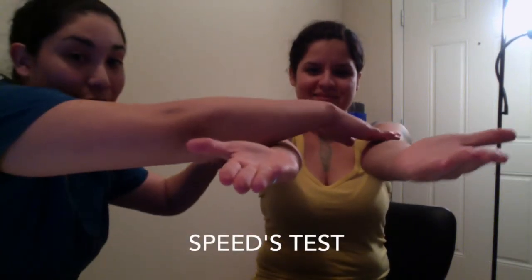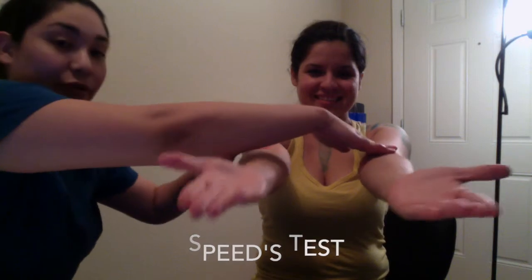The next test I'm going to do is the Speeds test. Both of the arms are flexed at 90 degrees and they're supinated. The examiner will come around and then add resistance to each of the humeruses like that. If there is any pain on the anterior aspect, this is indicative of a positive sign for Speeds test and bicep tendon problems.